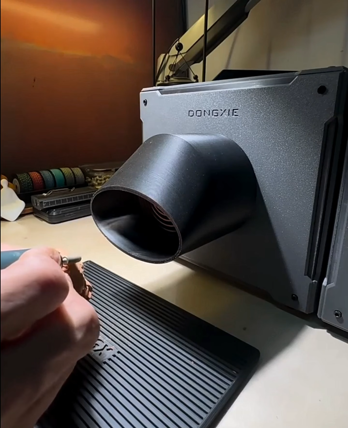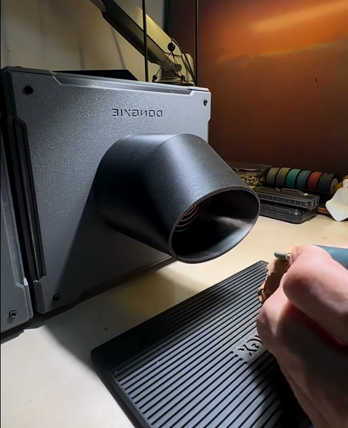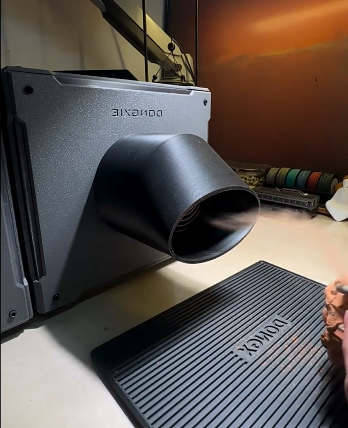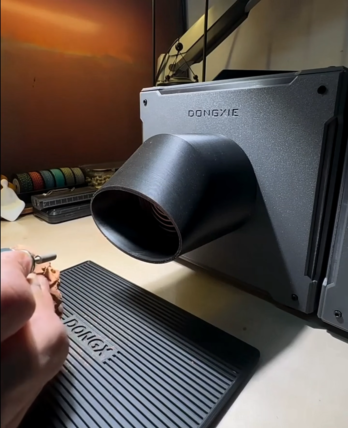What is being done to that small object? Someone is smoothing or engraving details on a small object using a handheld rotary tool, while the machine in front of it vacuums up the debris dust.